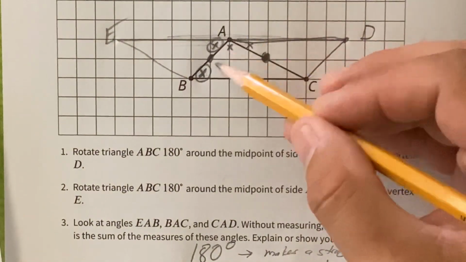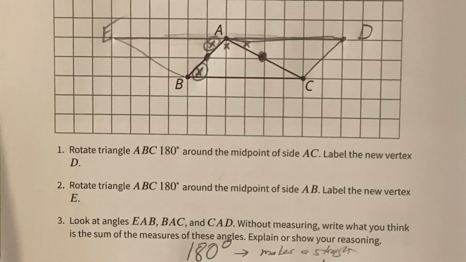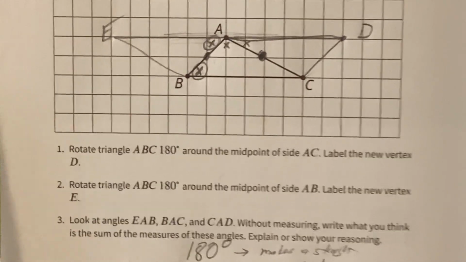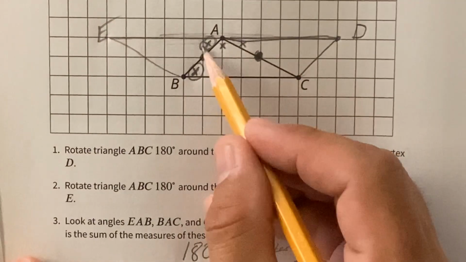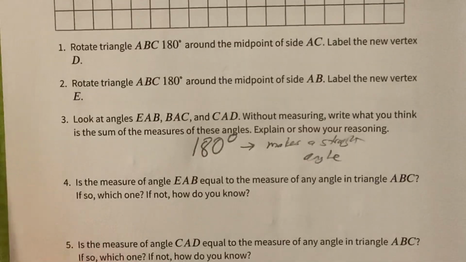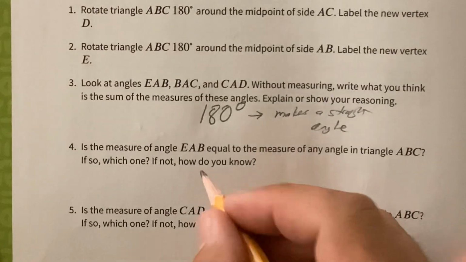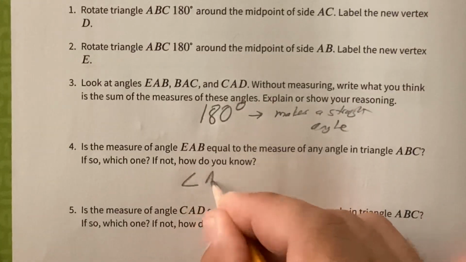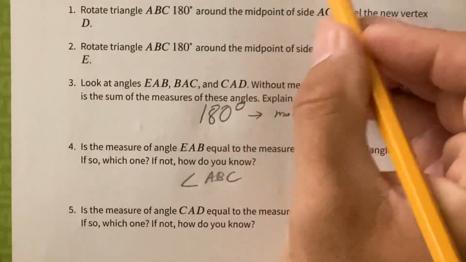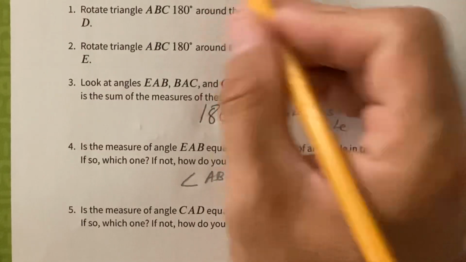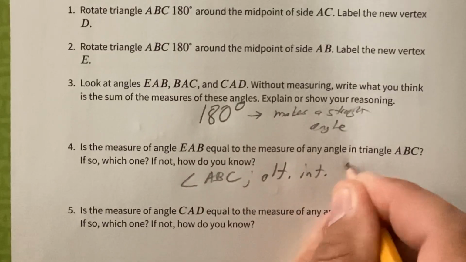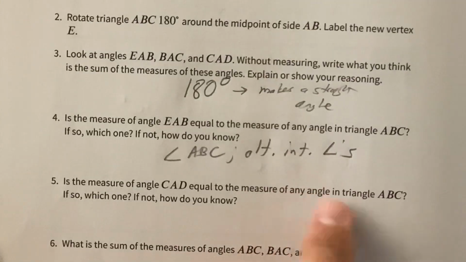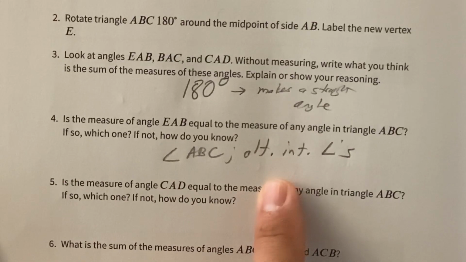What are those called? Not adjacent. Adjacent is next to. Alternate interior. They are alternate interior angles. That is correct. So it is the same as angle ABC or CAB. This has to be in the middle though. That's the angle I'm talking about. Alternate interior angles. I'm going to abbreviate that as long as you know what that means.